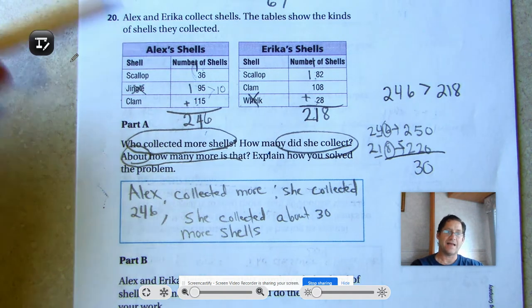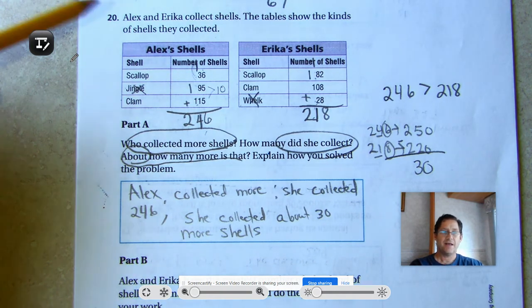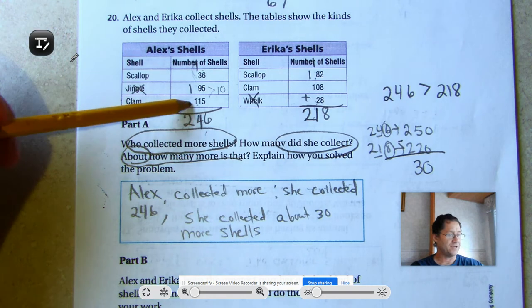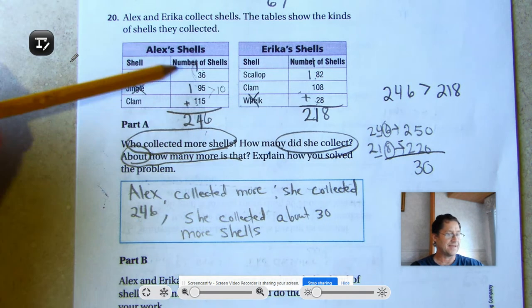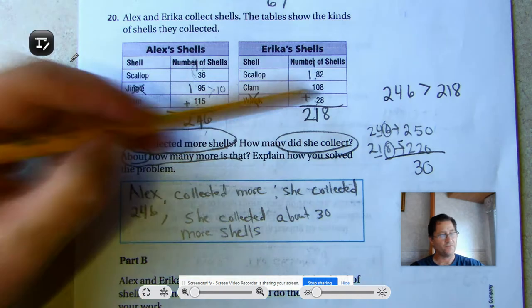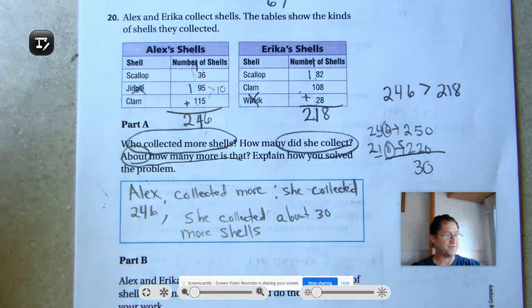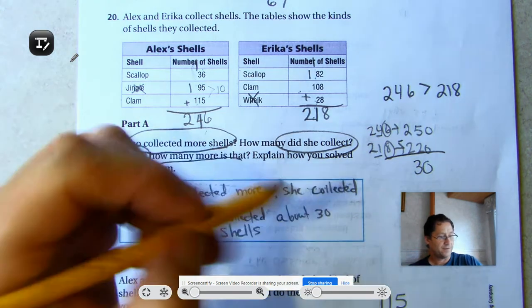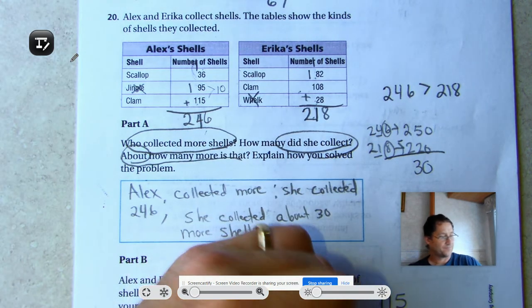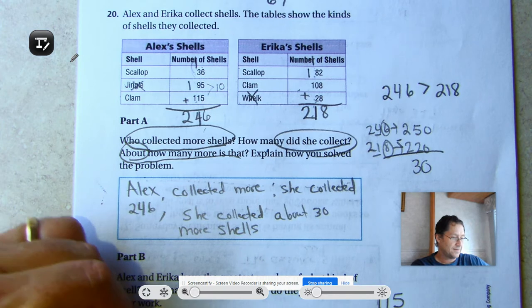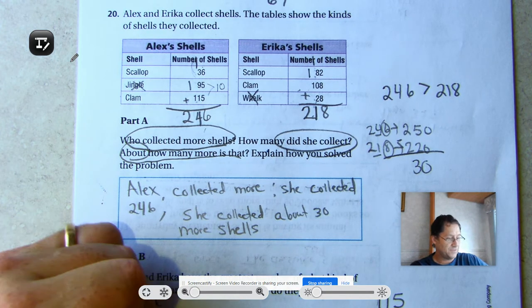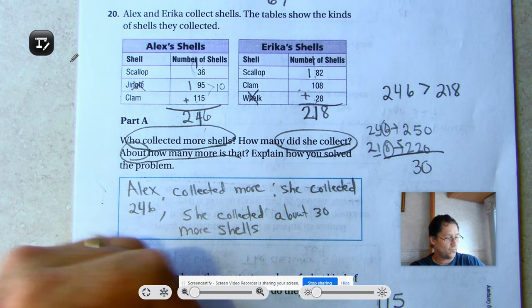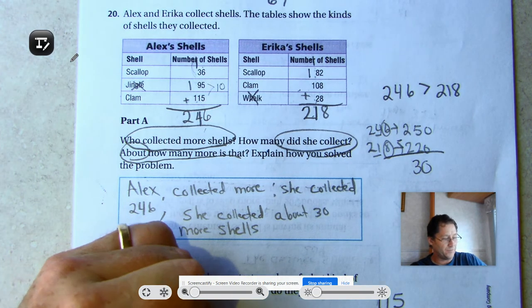So it was either clams or scallops. And when I just look at the numbers, the clams have 100 and 100. And the scallops, neither one reached 100. So the clams have to be the most. So I'm going to go 115 plus 108. Clams were the greatest number.